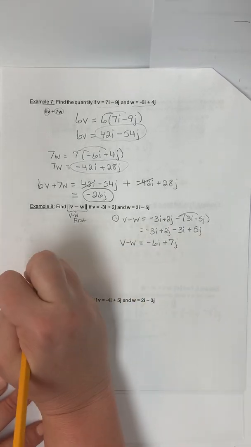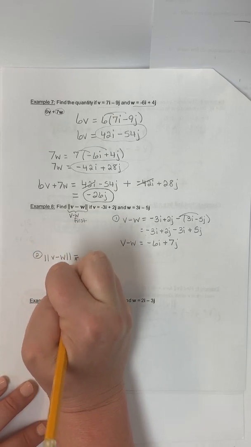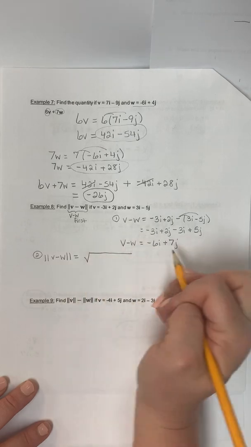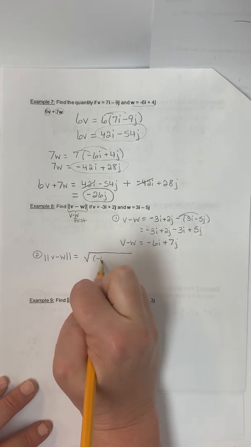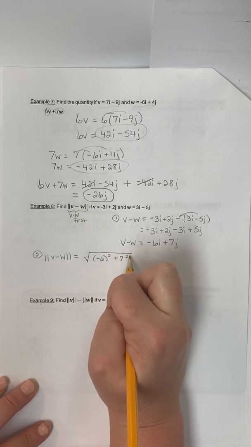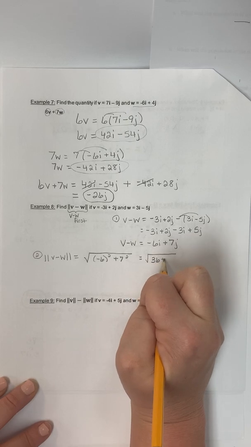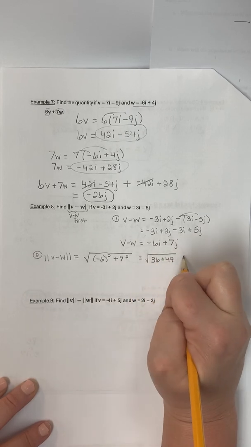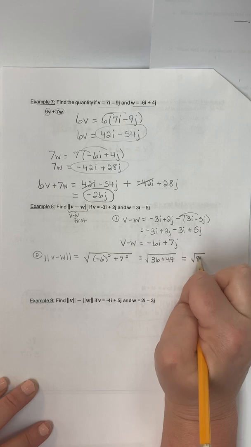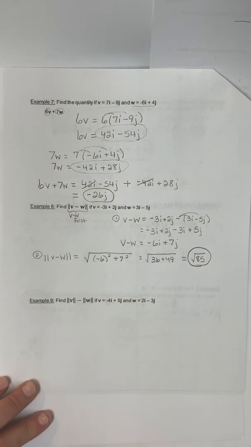Now our second step is to find the magnitude of that new vector. So we're going to take negative 6 squared. We're going to take positive 7 squared. That's going to give us 36 plus 49. And we get the square root of 85. And remember, we'd already said on the last page that there's nothing we can do about that. It is what it is. Okay, there we go.